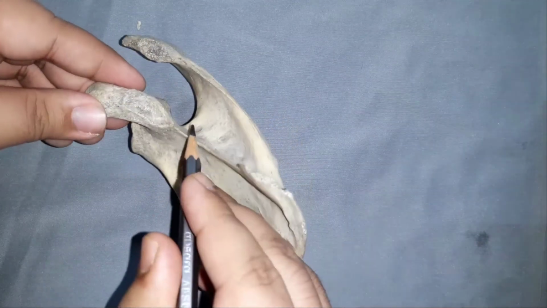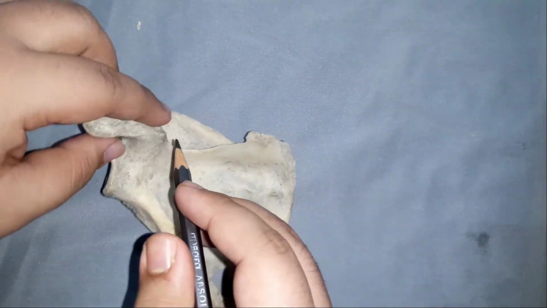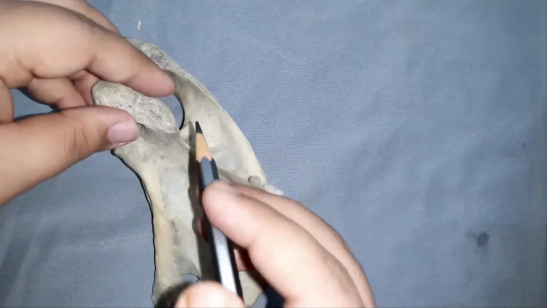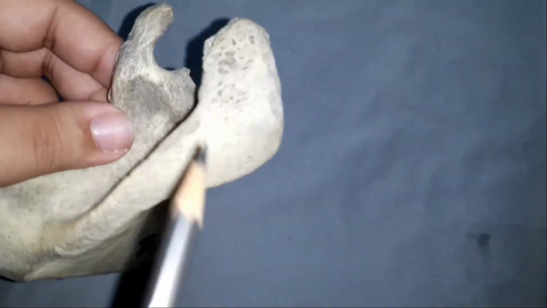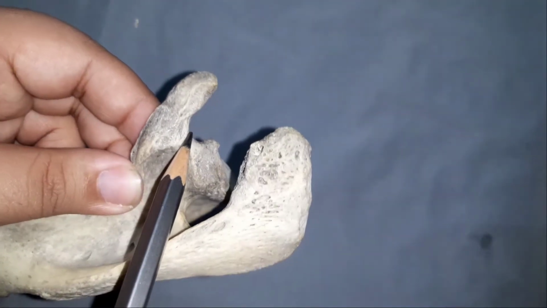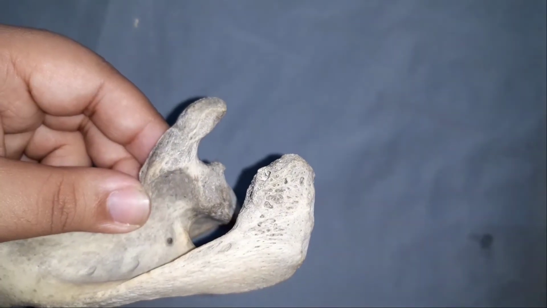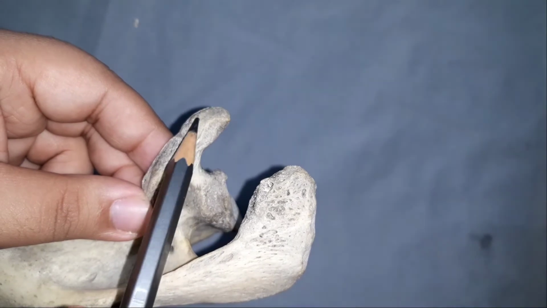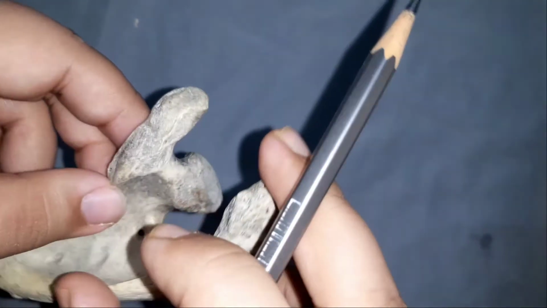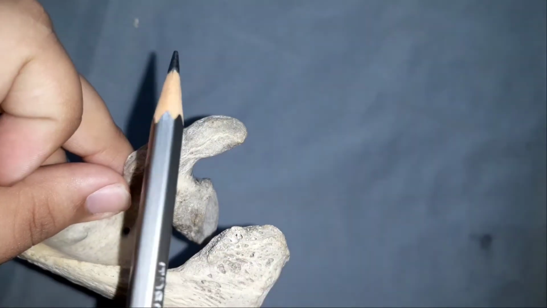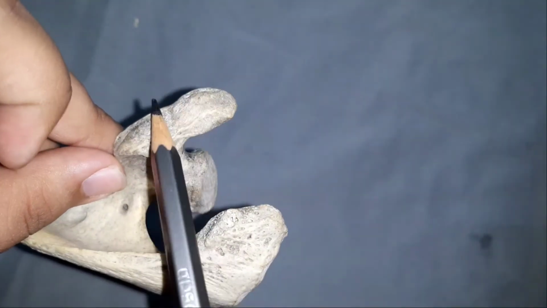The conoid part of the coracoclavicular ligament gets attached near the root, whereas the trapezoid part is on the superior aspect.